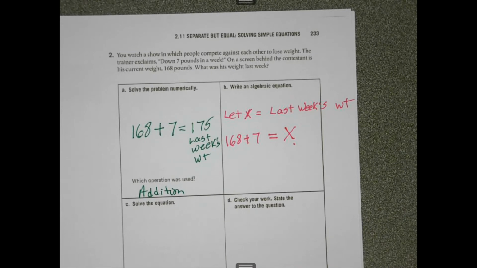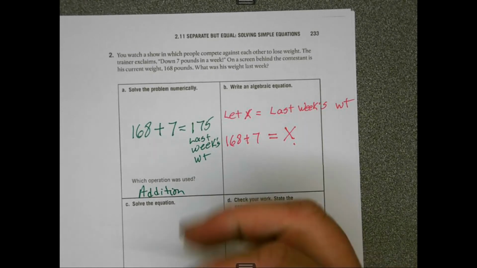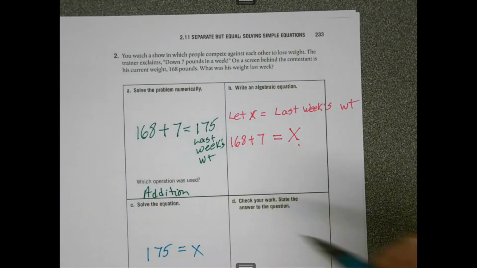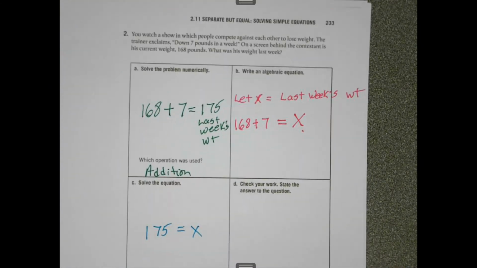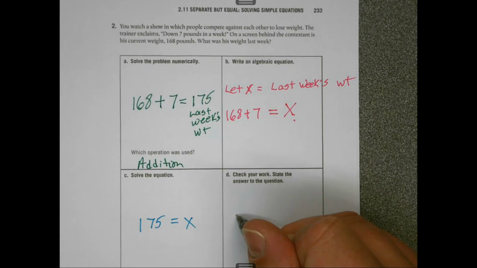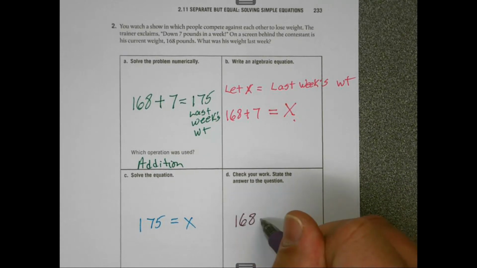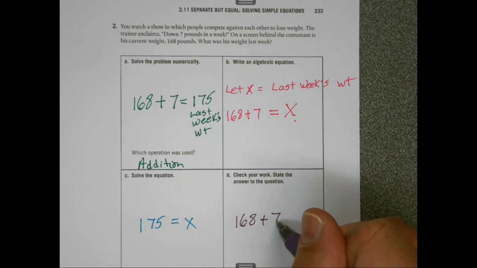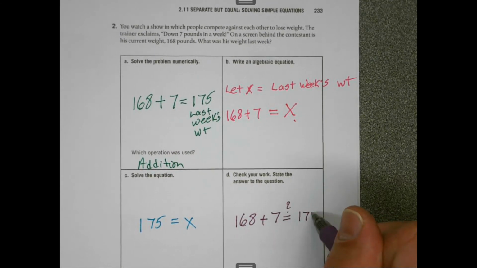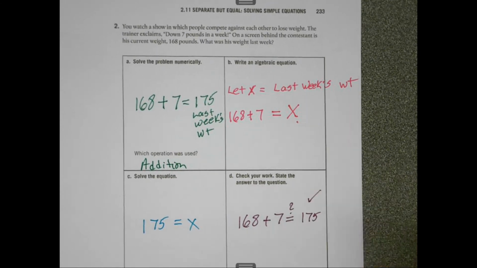And we want to make sure that we check your work, and we know it is because, again, this is a very, very simple equation. Does 168 plus 7 equal 175? And of course it does. If you don't believe me, put it in the calculator. So, very simple problem that you can probably do in your head.